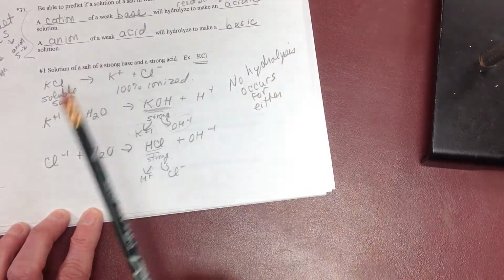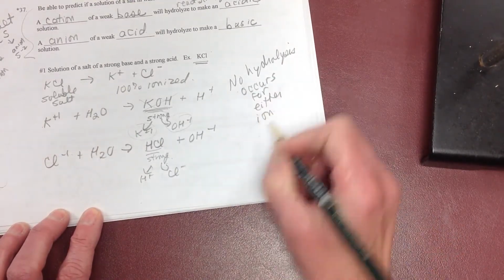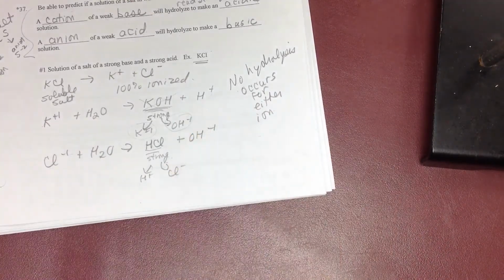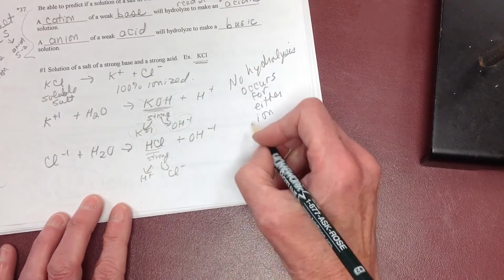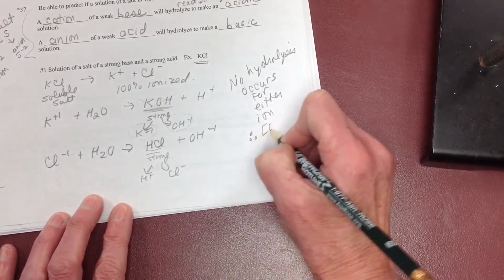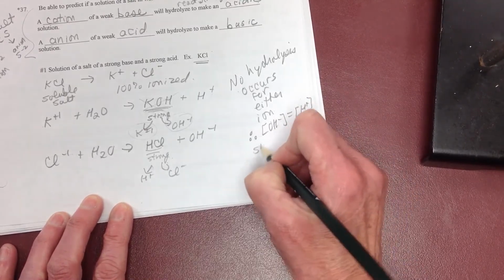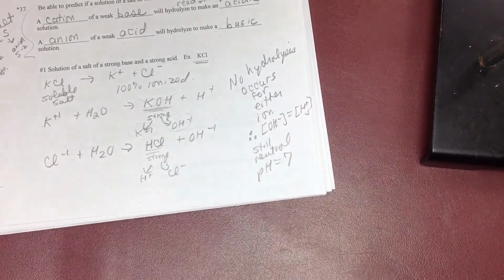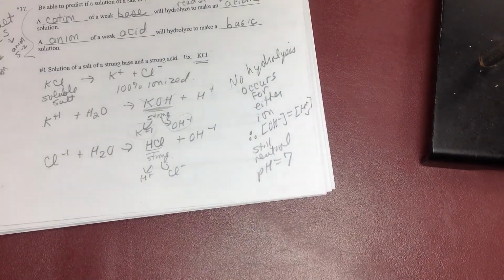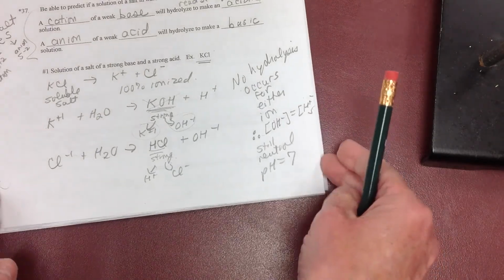Since neither ion that came from the salt would react with water, that would not change the concentration of hydrogen or hydroxide ions in the water, and the thing would be neutral. It would still have just the same amount as before. Therefore, the hydroxide ion is still equal to the hydrogen ion, really hydronium, and it's still neutral. And you would expect the pH to be 7. So if you dissolve KCl in water, it should be a neutral solution. All right, let's try a different one.